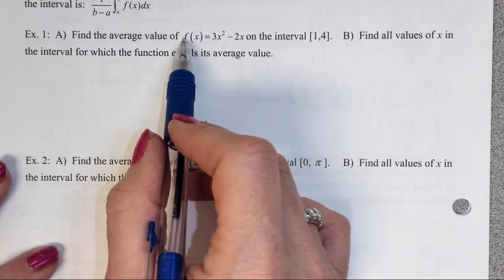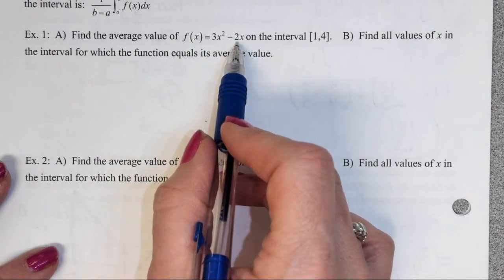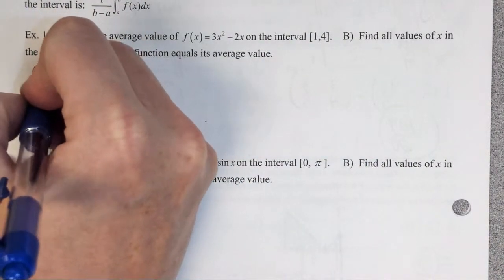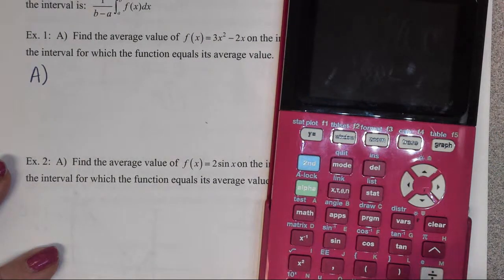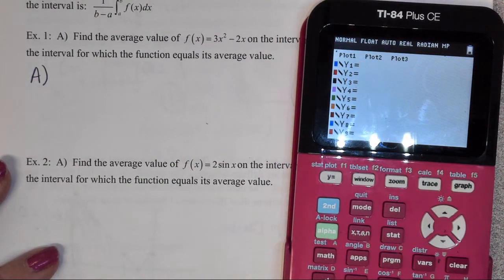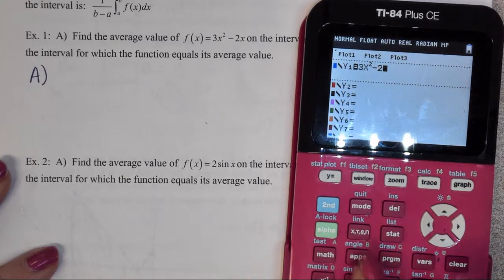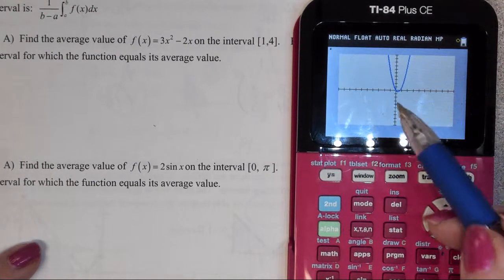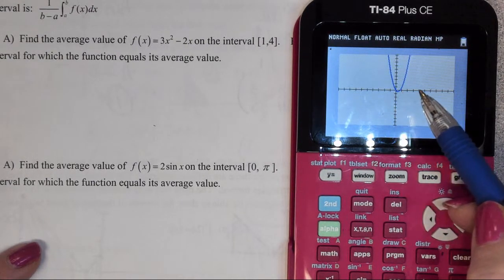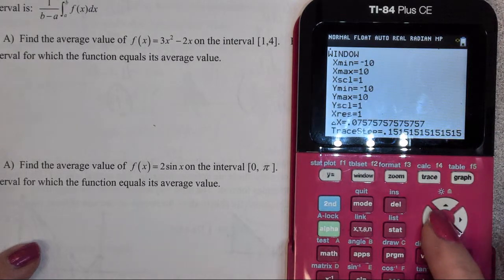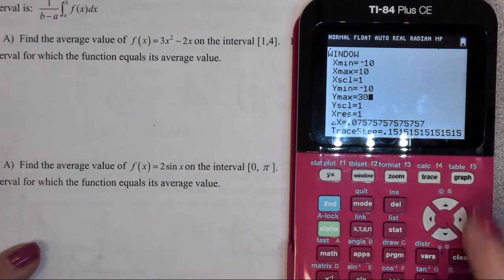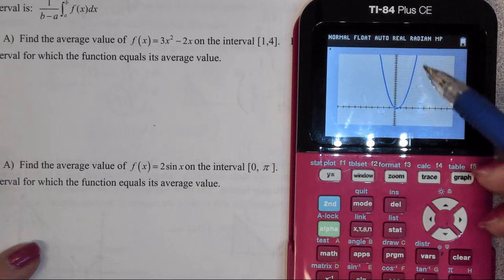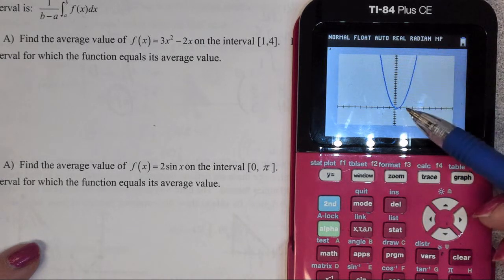So find the average value of f of x equals 3x squared minus 2x on the interval from 1 to 4. That's part A. So I want you to understand what we're actually doing. Here's our function, 3x squared minus 2x. Look at the function. So it's saying from x equals 1 to x equals 4, which is pretty far up there. Let me make the scope a little higher. So from x equals 1 to x equals 4, we're supposed to find the average of all those y values.